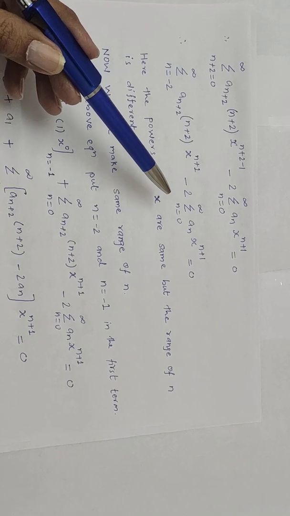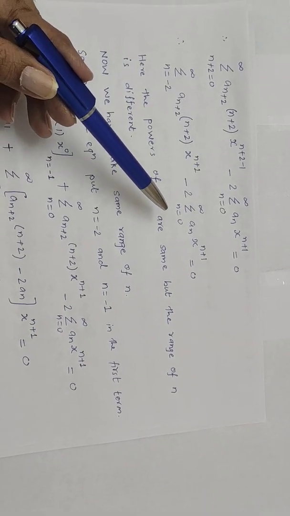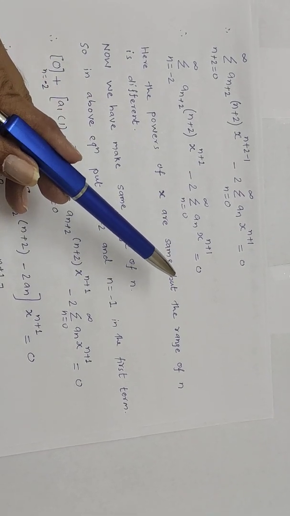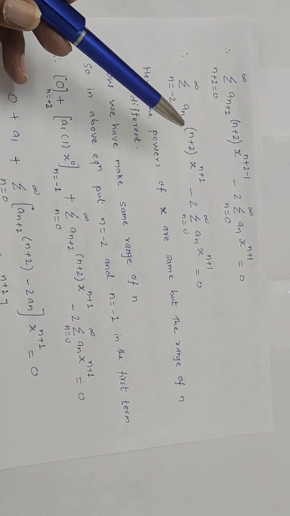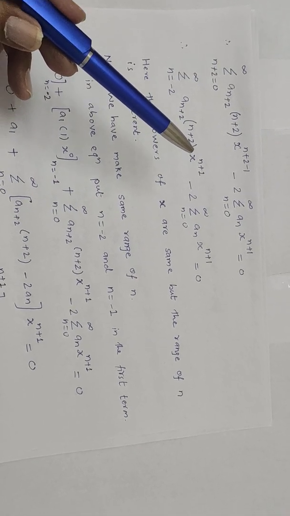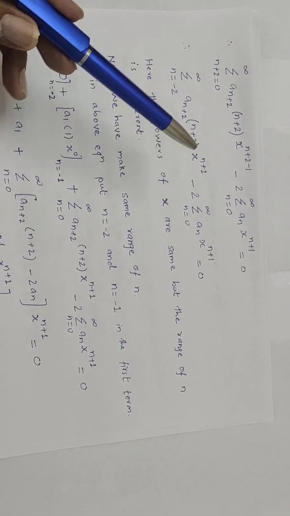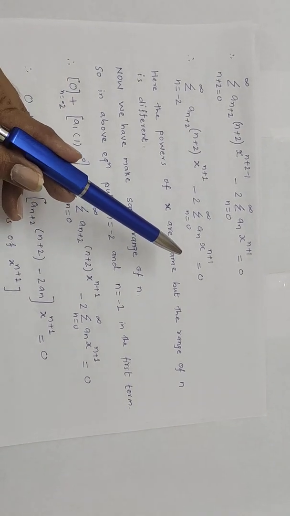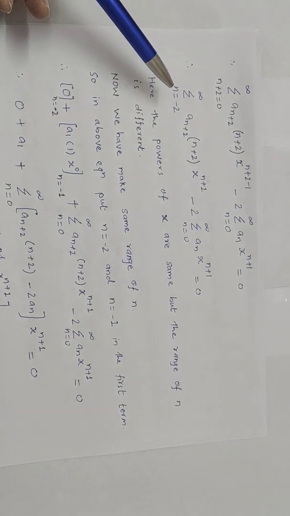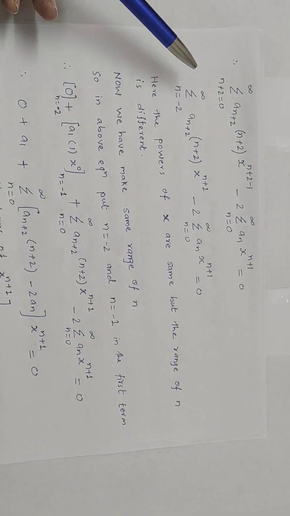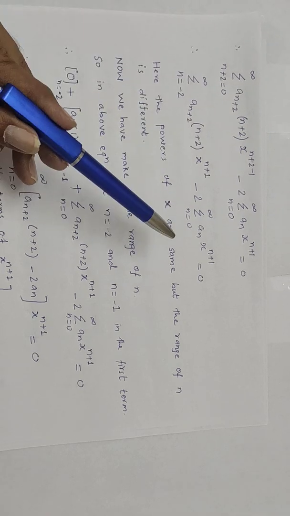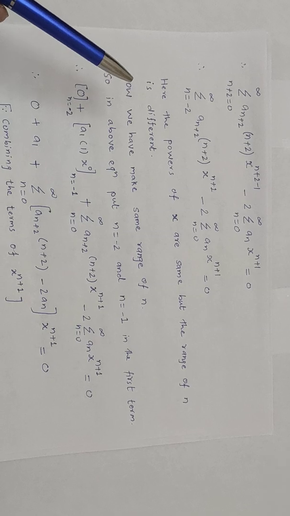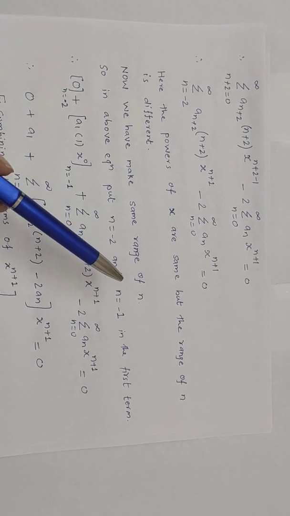Now minus 2 as it is, and this term is also as it is, that is summation from n equals 0 to infinity of a_n x raised to n+1, equals 0. Now you can see that the powers of x are the same. Here the power of x is n+1, here also the power of x is n+1, but the range of n is different. Here the range of n is from -2 to infinity, and here the range of n is from 0 to infinity. So what we have to do is make the same range of n.